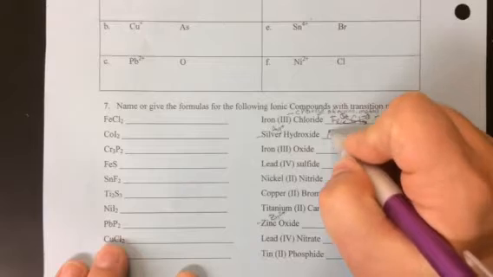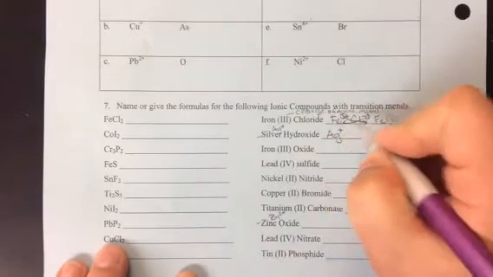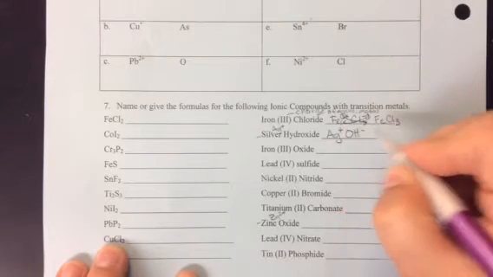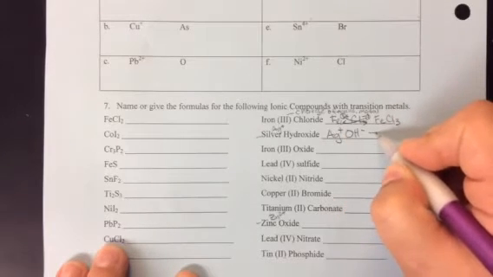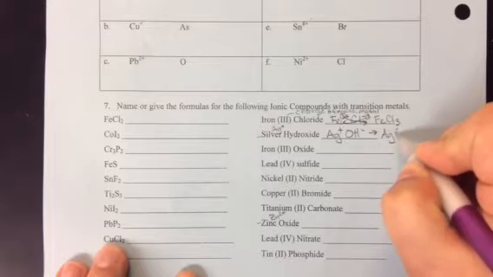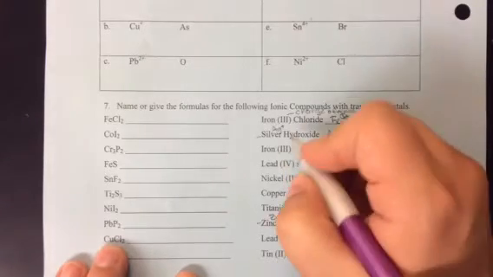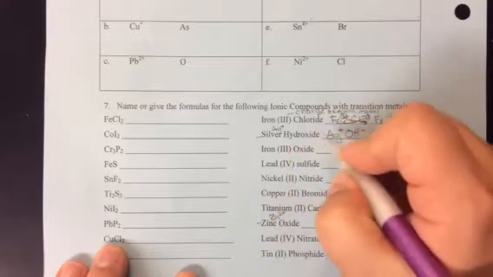So we're going to do the next one. So you have silver, which you know is +1. Hydroxide is OH negative. These charges add up to 0. So I know that the final answer is just AgOH.